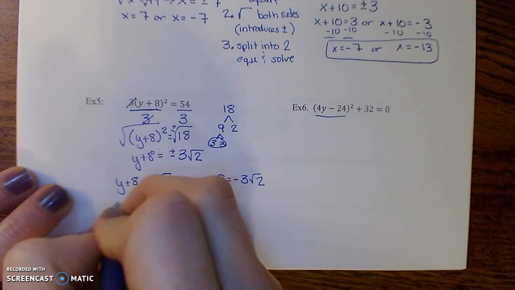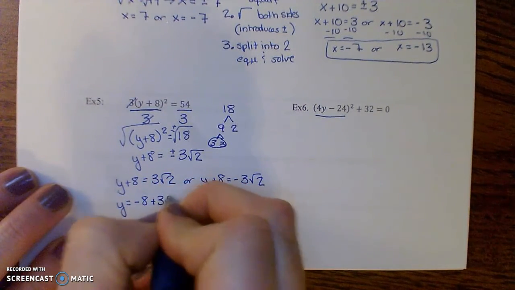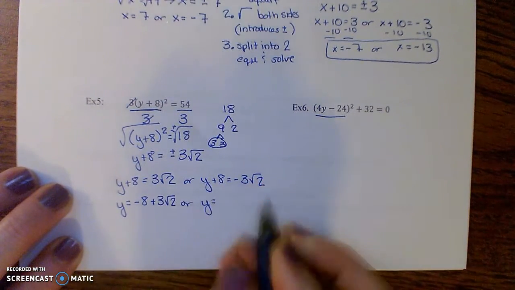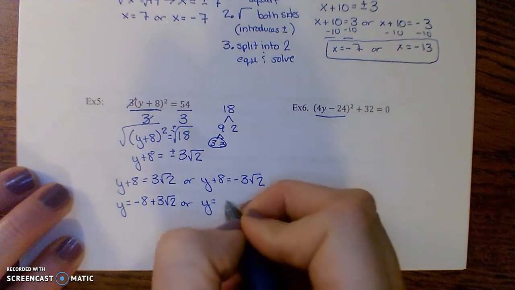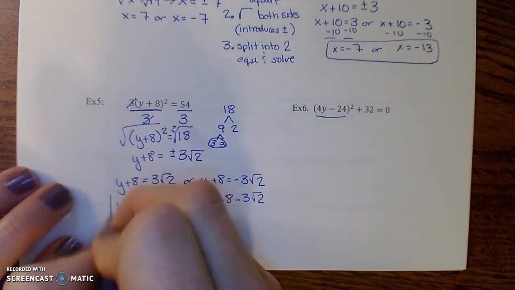Subtract 8 from both sides, you get y = negative 8 plus 3 root 2, or y equals, subtract 8 from both sides, negative 8 minus 3 root 2.